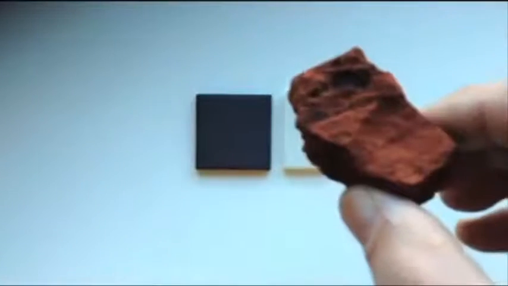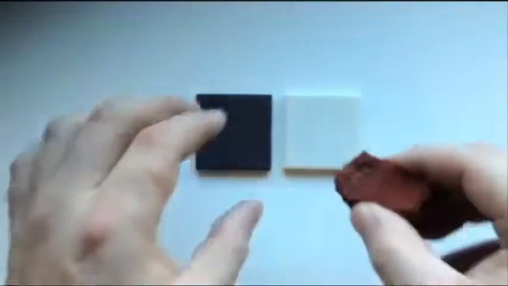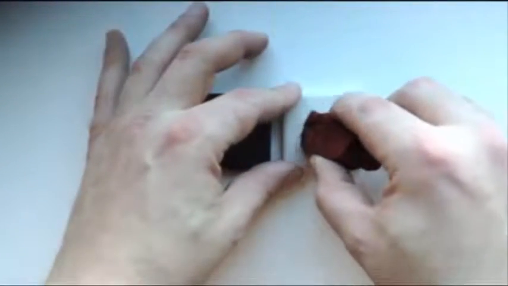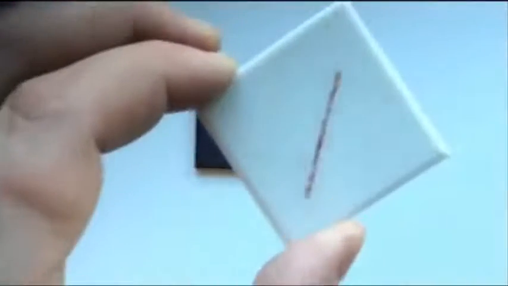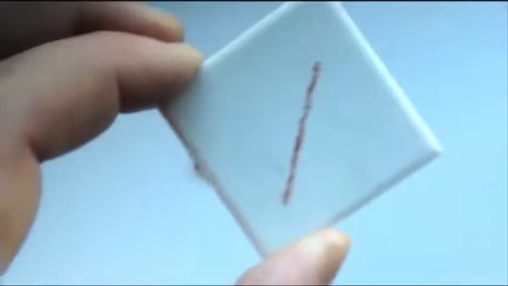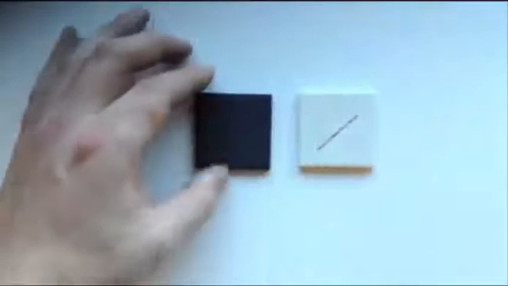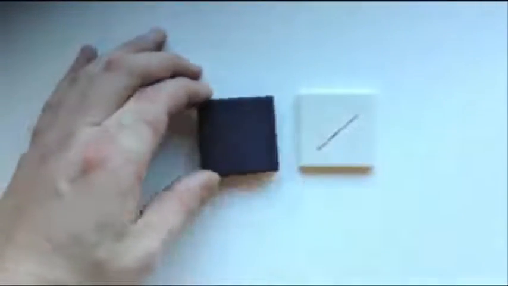Let me demonstrate. This is a piece of red hematite. I'm going to take this hematite and I'm going to gently, one time, try and draw a line. And what you notice is that it has a reddish-brown streak. I would refer to that as a colored streak. If I try it on the dark plate, I will see it, and I can more clearly see the color.